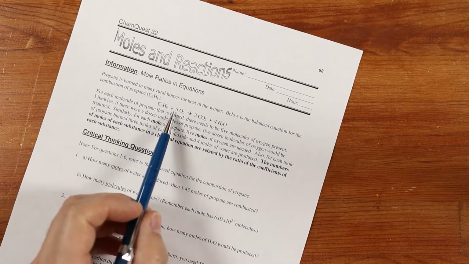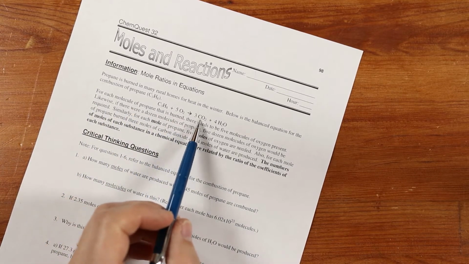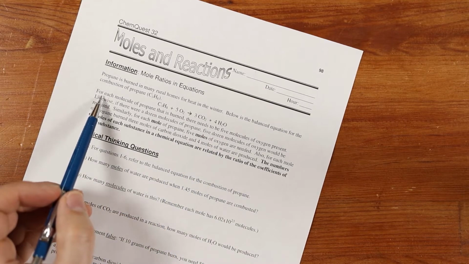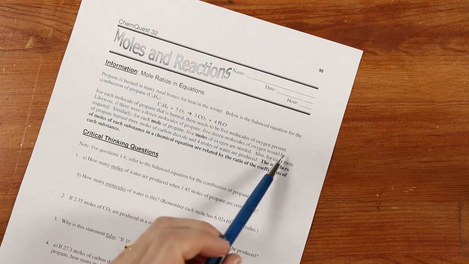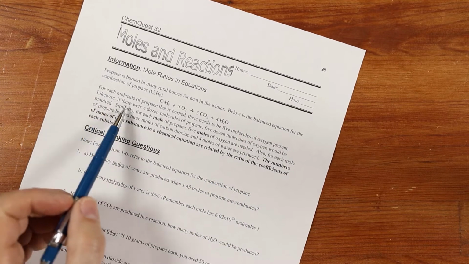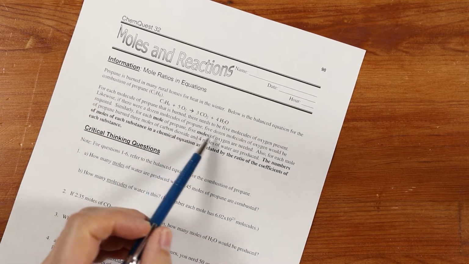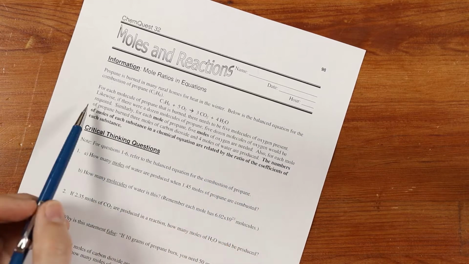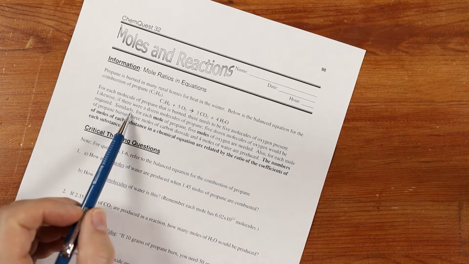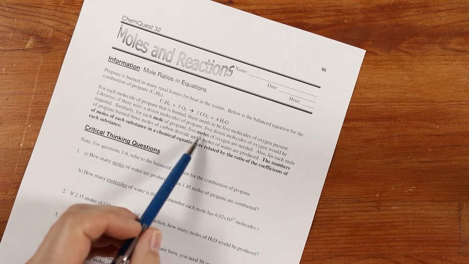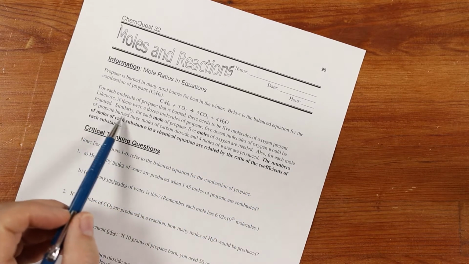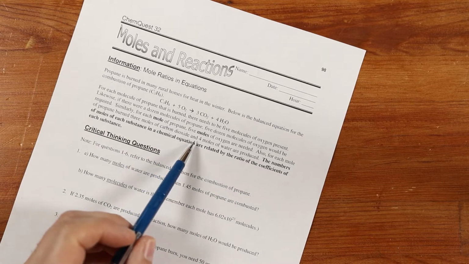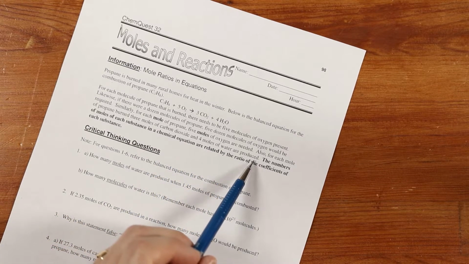Here it is. Propane plus oxygen yields carbon dioxide and water. For each molecule of propane that's burned, there need to be 5 molecules of oxygen present. Likewise, if there were a dozen molecules of propane, 5 dozen molecules of oxygen would be required. Similarly, for each mole of propane, 5 moles of oxygen are needed. Also, for each mole of propane burned, 3 moles of carbon dioxide and 4 moles of water are produced.